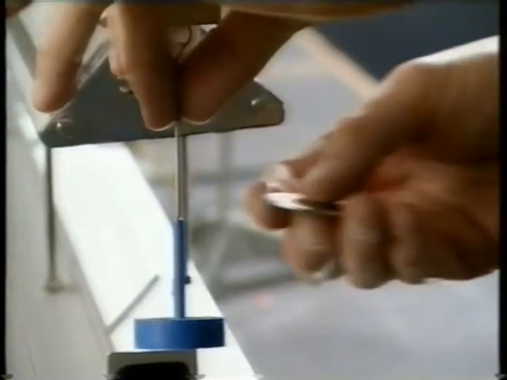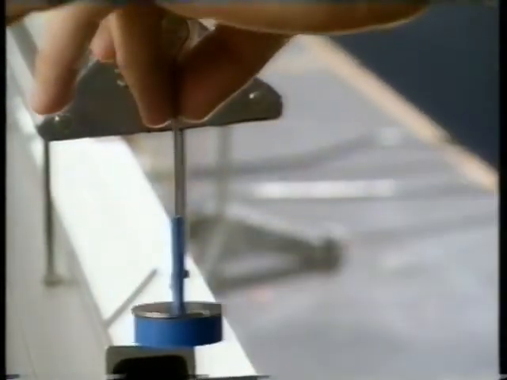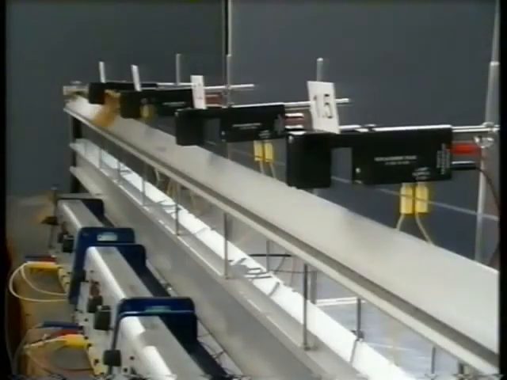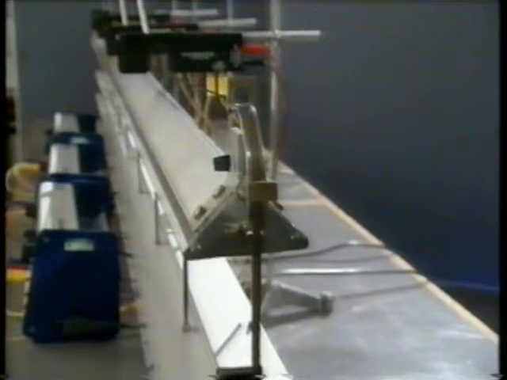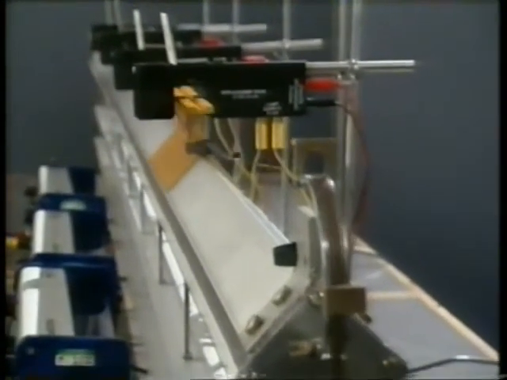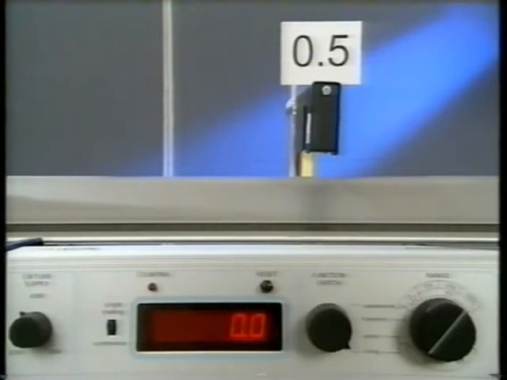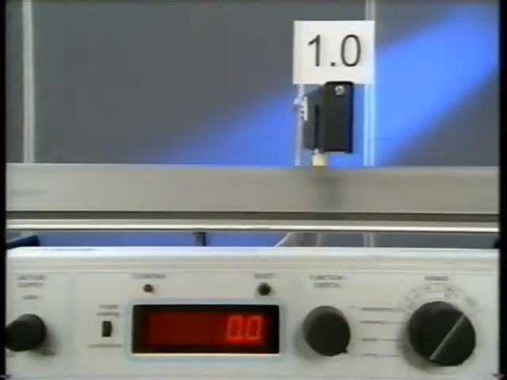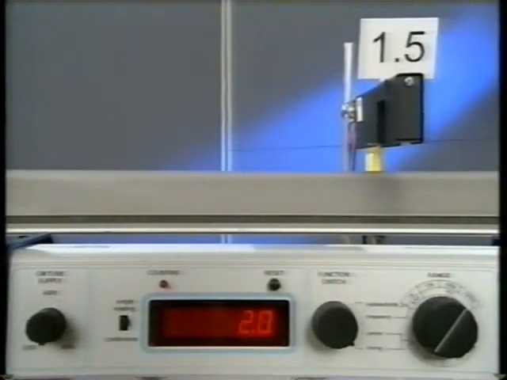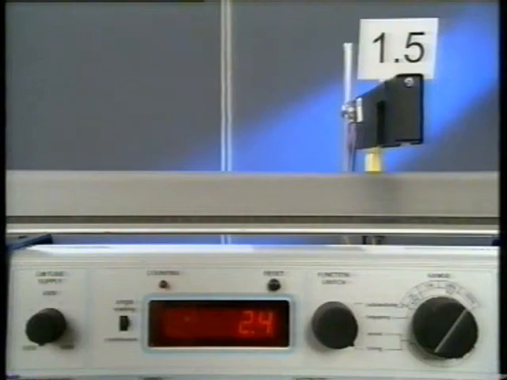To find out what happens when the vehicle is pulled with a greater force, another weight is added. This increases the pulling force. How will it affect acceleration? To travel half a metre, it took 1.4 seconds. To travel 1 metre, it took 2 seconds. And to travel 1.5 metres, it took 2.4 seconds.